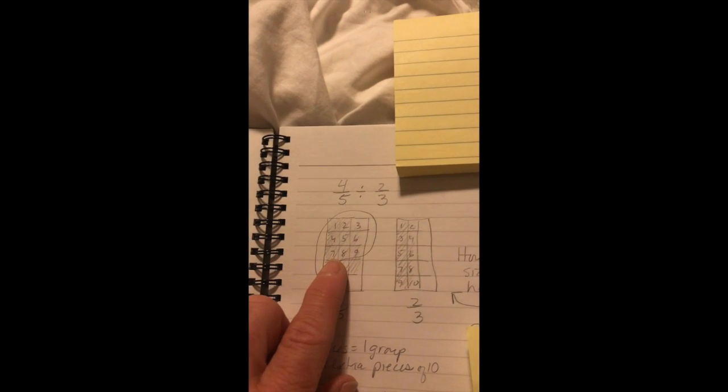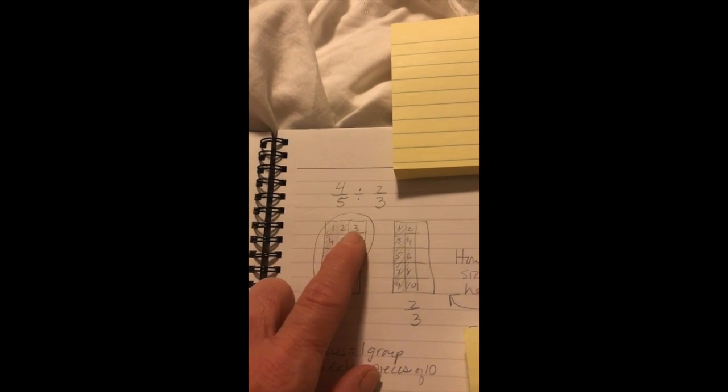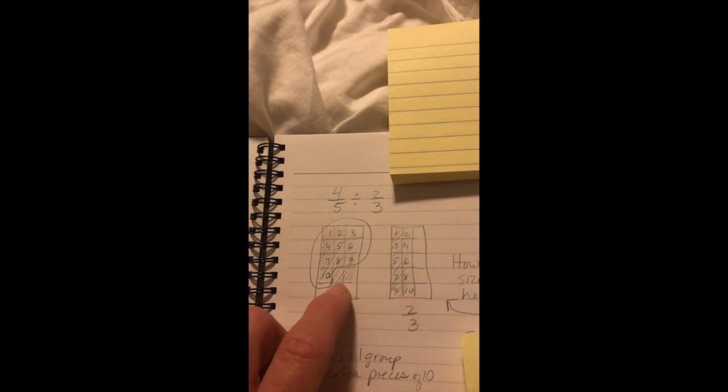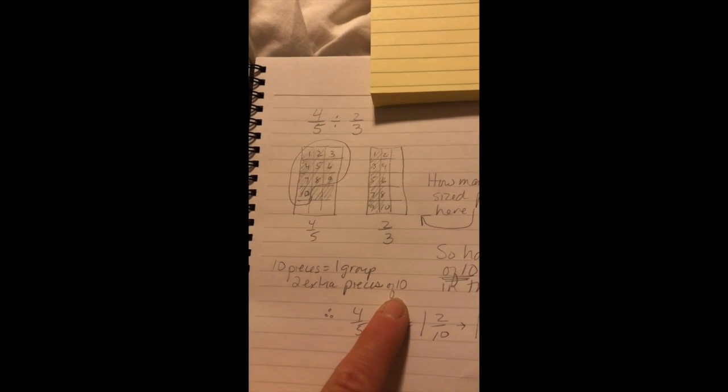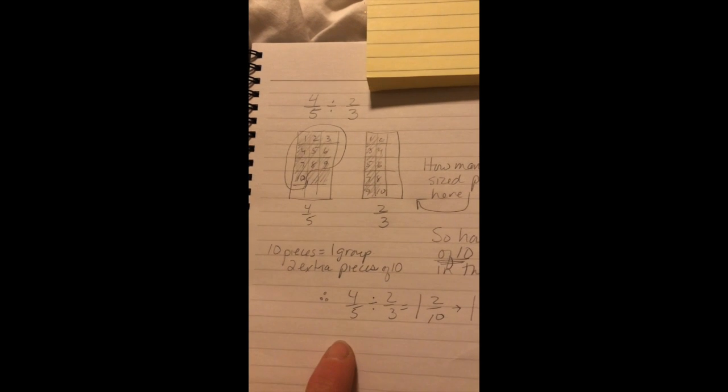How many groups of 10 can I make over here? And I count them up. 1, 2, 3, 4, 5, 6, 7, 8, 9, 10. And there are 2 extra of these tenths left. Therefore, I've got 1 group with 2 extra pieces. So 4/5 divided by 2/3 is equal to 1 whole group. Here's my whole group. And these 2 extra pieces.